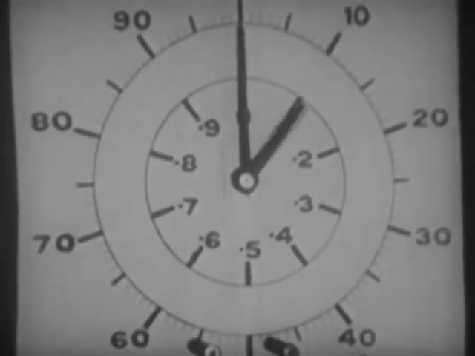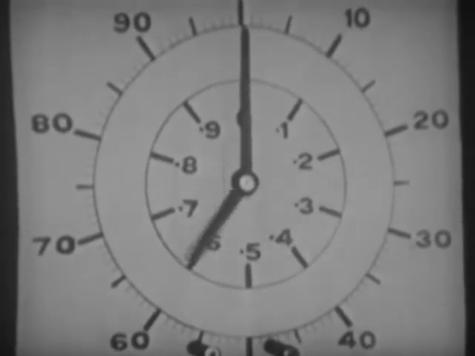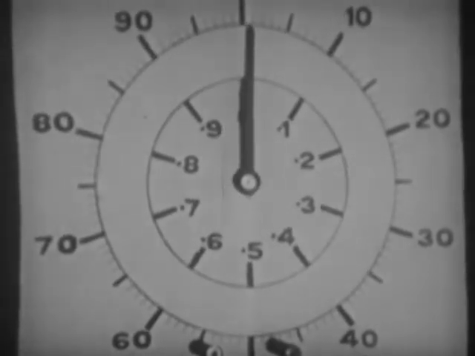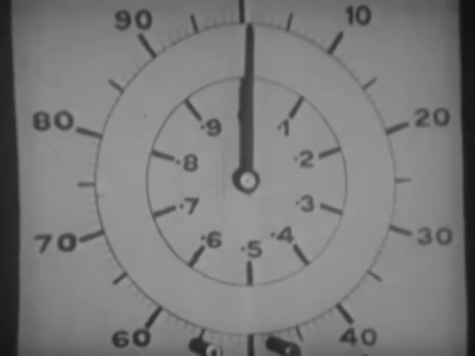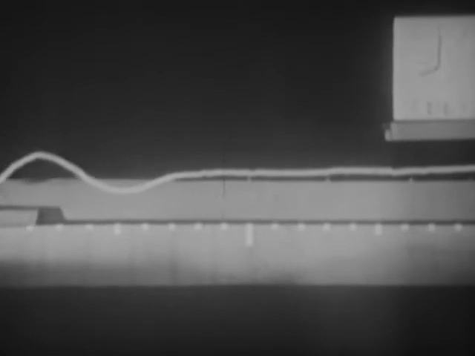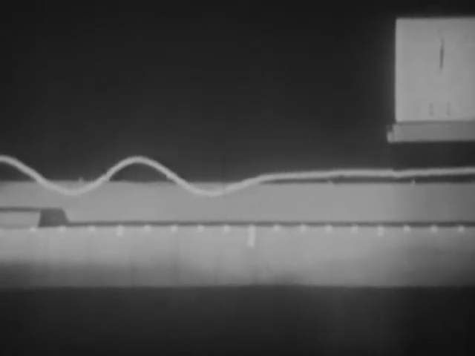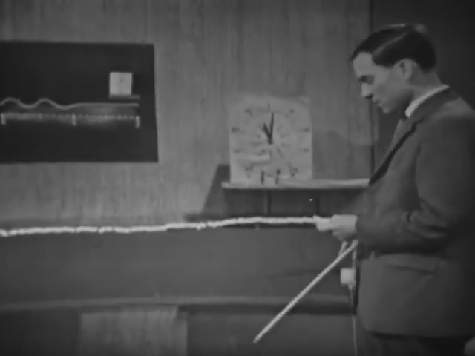Remember, the small hand on this clock goes round once in a second. Ready? Watch the small hand on the clock as well as the wave. There, it went round once. We're seeing what happened in 1 second. Here is that last picture.